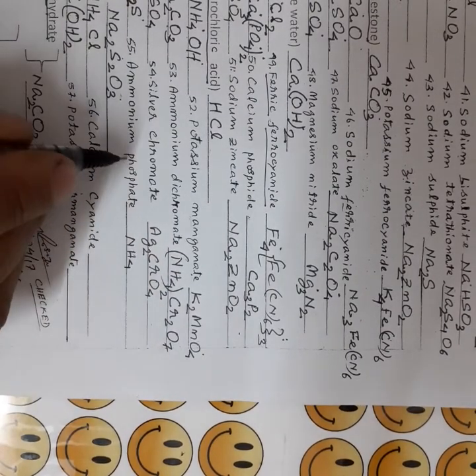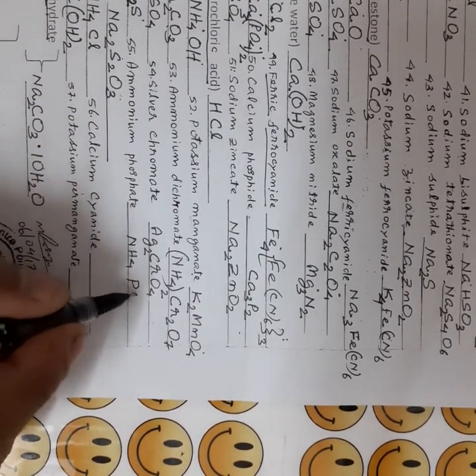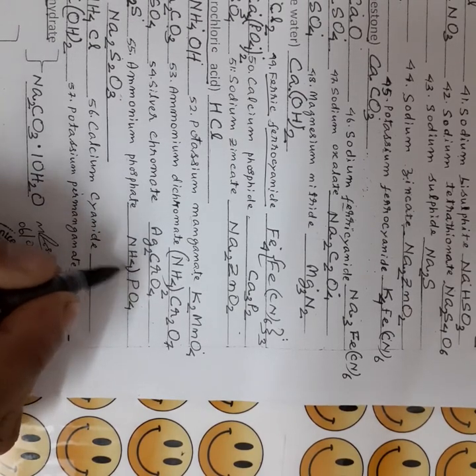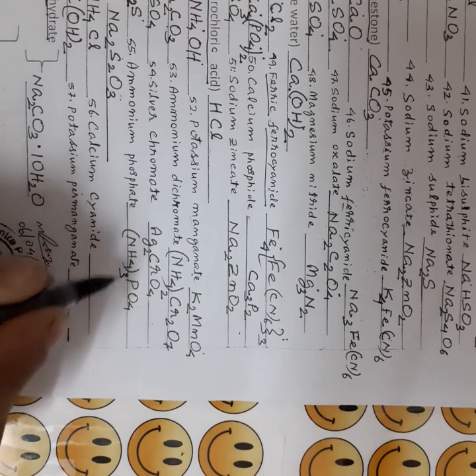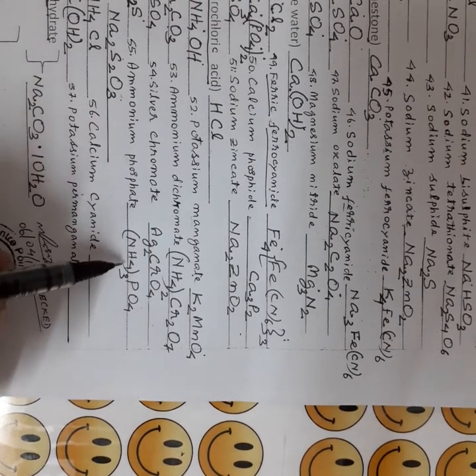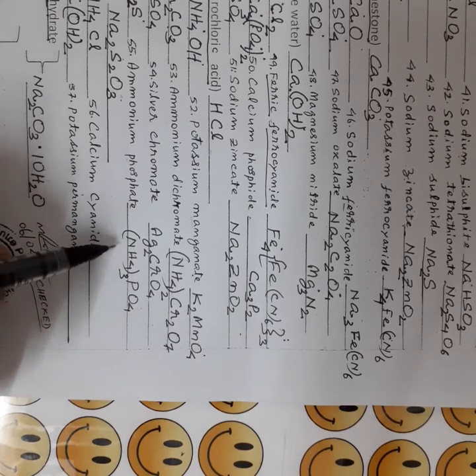Next ammonium ion is NH4 1+. Phosphate ion is PO4 3−. That 3 at the top of PO4 will go to the lower backside of NH4 only after a bracket, because ammonium ion is a compound ion containing more than one type of atoms, that is nitrogen and hydrogen.